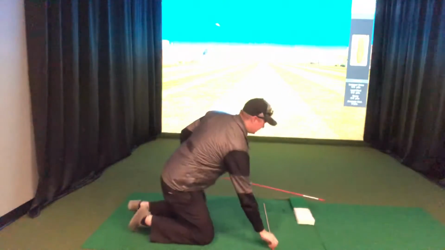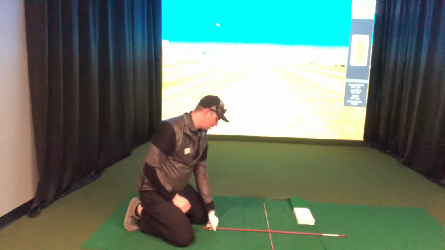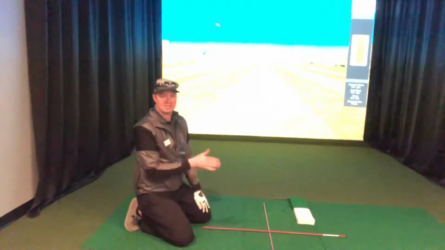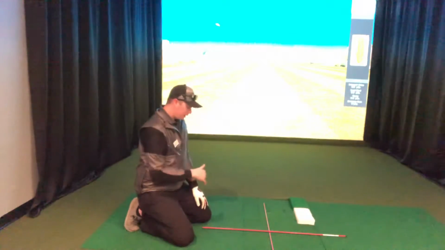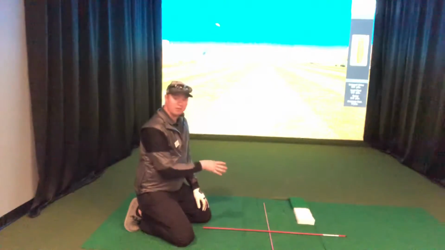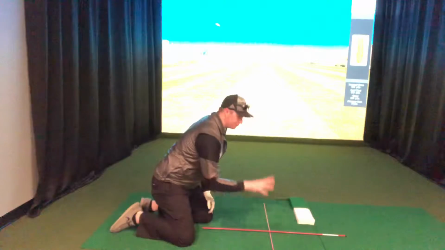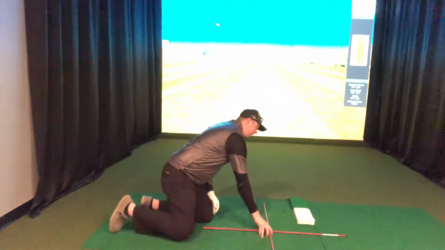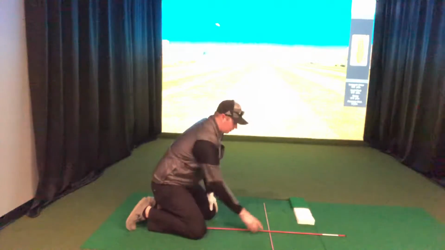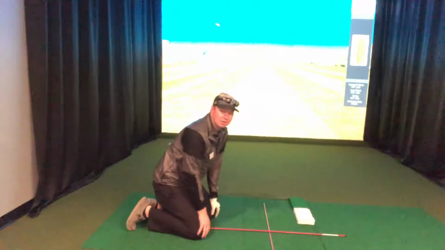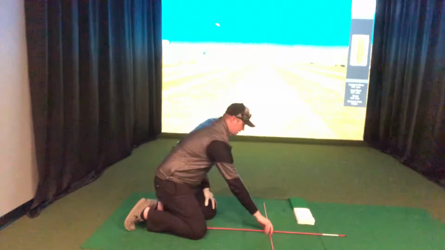So this would be a square path with a square face, and the square face is 90 degrees perpendicular relative to our path. And again, relative, that word's important. I'll explain why. This would be a square face angle relative to a square path.